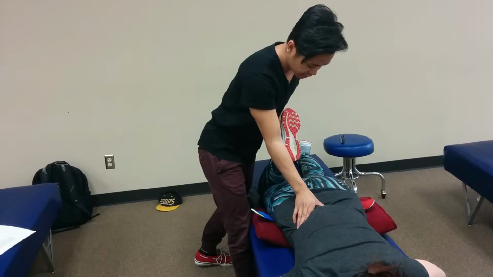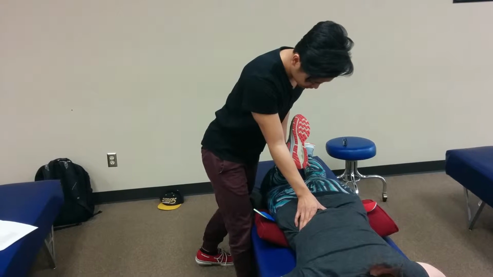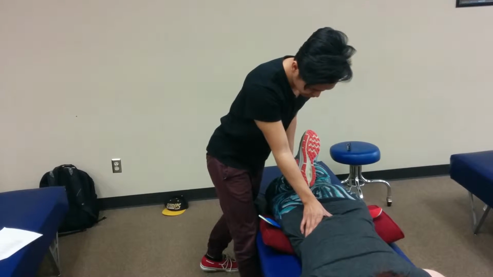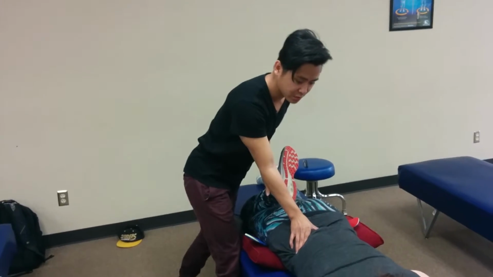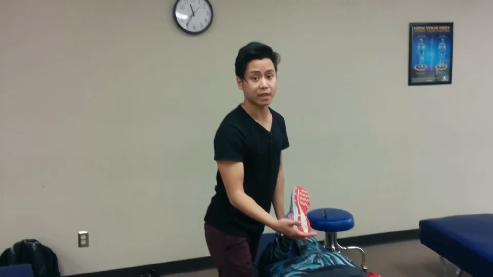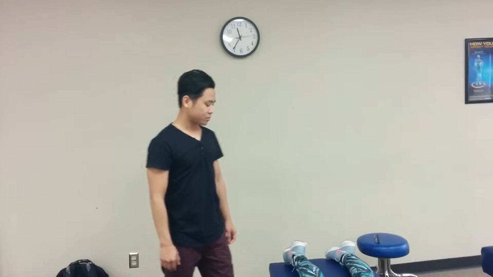And as I push and apply pressure, I'm gonna push on the foot so the heel goes towards the glutes, and I'm gonna hold it for 5 seconds, release on exhalation, and then repeat around 3 times. The next thing I'm gonna do is acetabular goading.